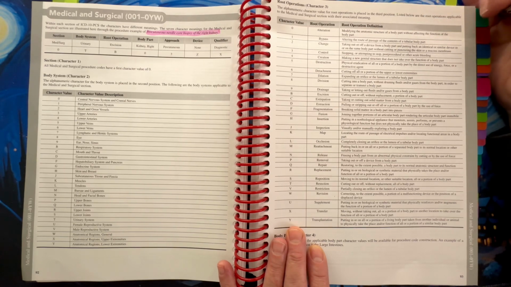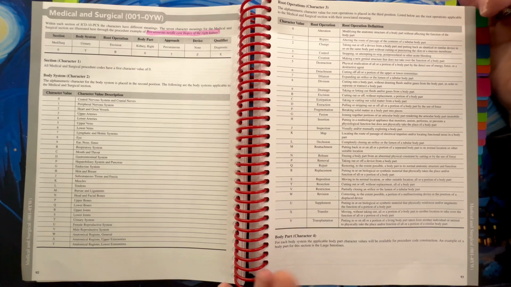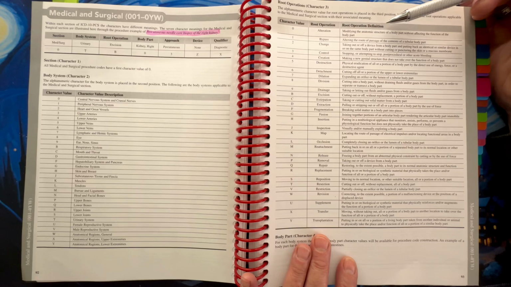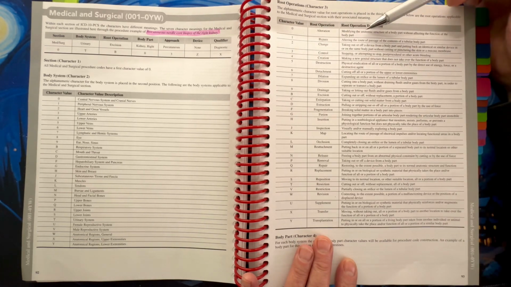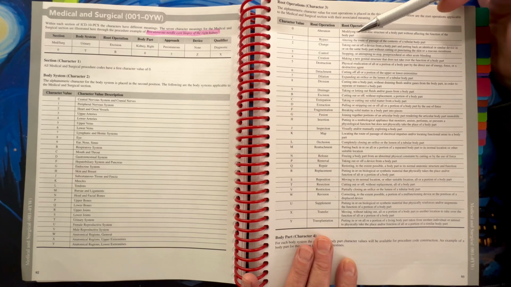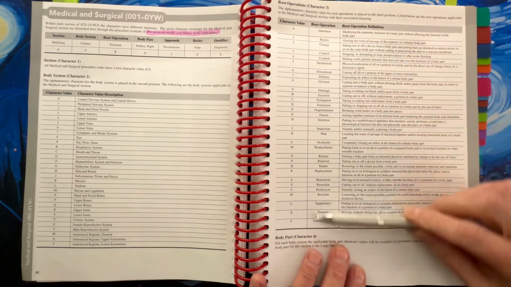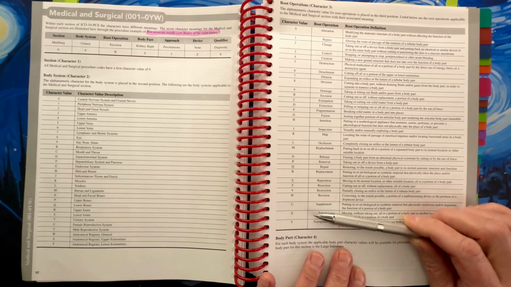This is what I talked about with this week's lecture, that if you like doing flashcards to test yourself, this would be a great opportunity to create flashcards with alteration and then modifying the anatomic structure of a body part without affecting the function of the body part. So doing flashcards on terminology like this would be very beneficial for you.